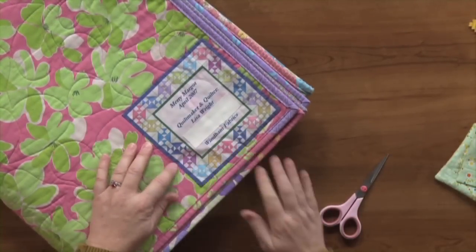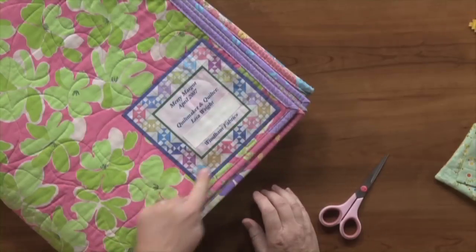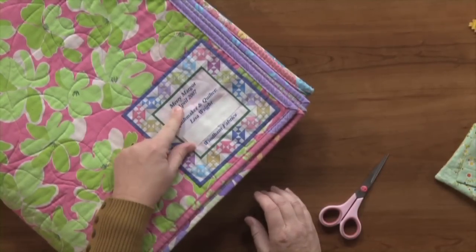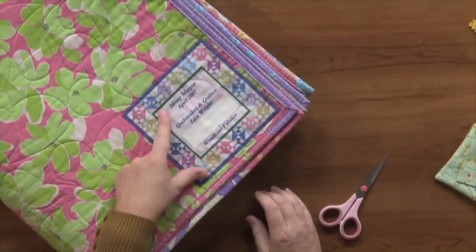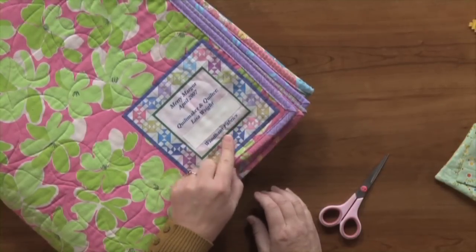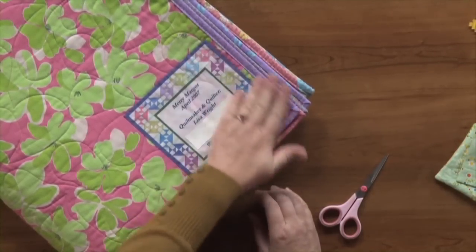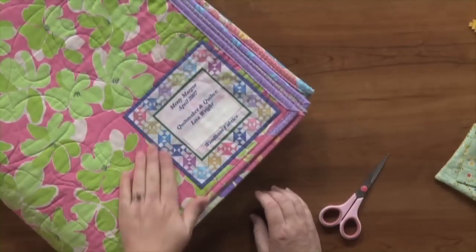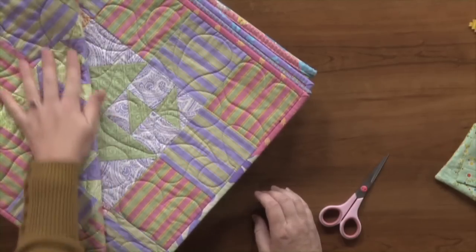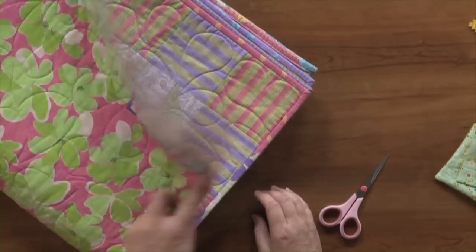They sewed it with a blind stitch by hand, and you can see they used the date, the person's name that it was for, the name of the quilt maker, and then also the name of the fabric company. In this case, this was done for a quilting magazine, so the fabric company was an important piece of information that they wanted to have on the back of the quilt.